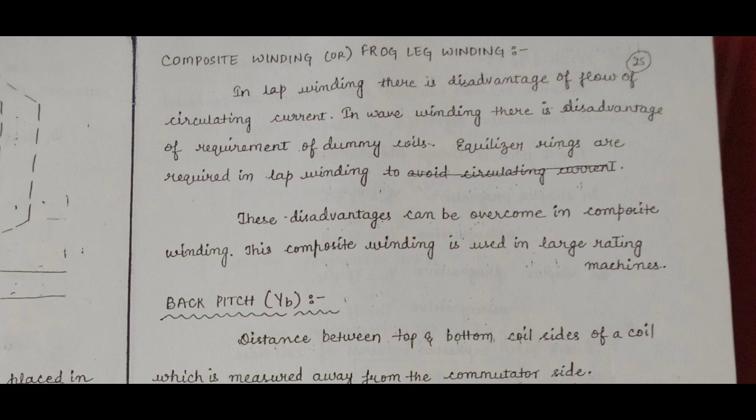But a wave winding is an incomplete winding. Because of the incomplete winding, a dummy coil is placed in the machine. This dummy coil is physically present but electrically absent.